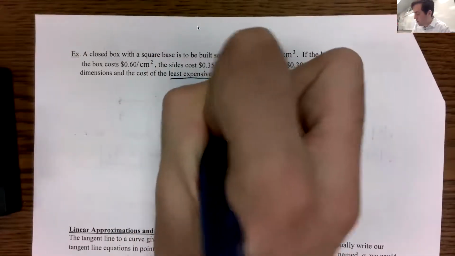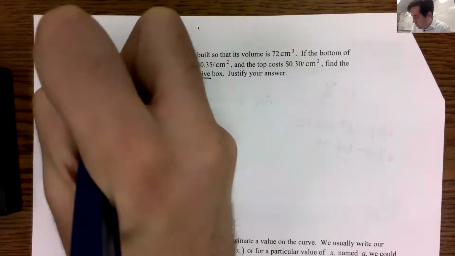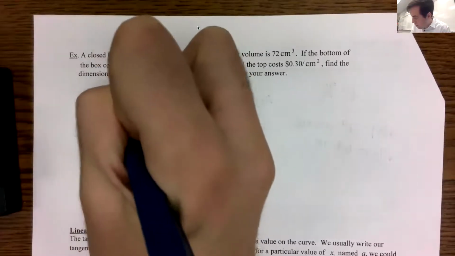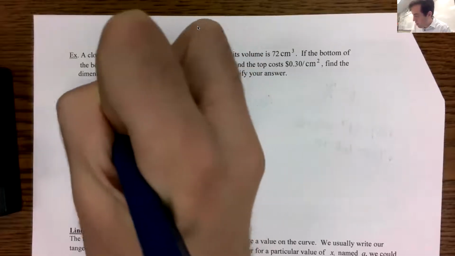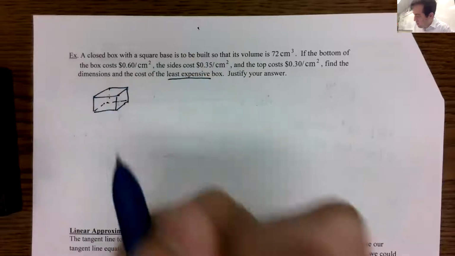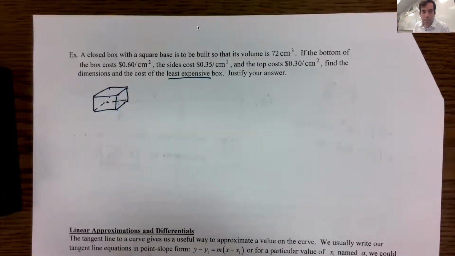All right, so we know right off the bat, this is definitely an optimization question. So I'm going to sketch this box real quick. Looks something like this. And of course, there are the sides that we can't see. And we know this is a square base.